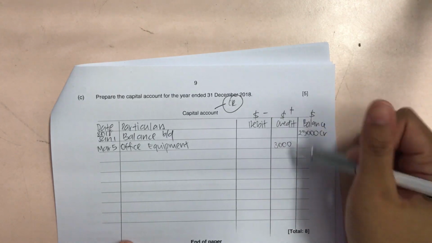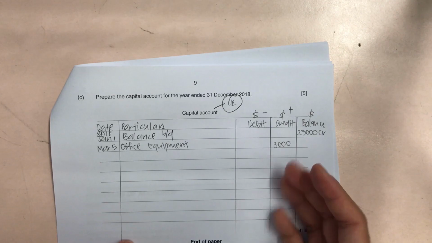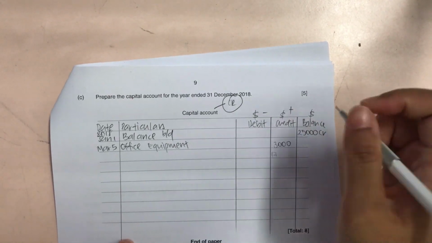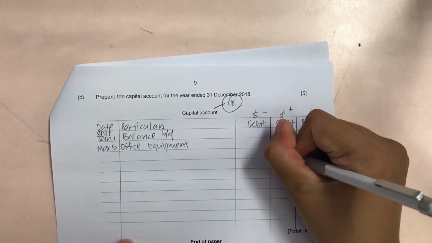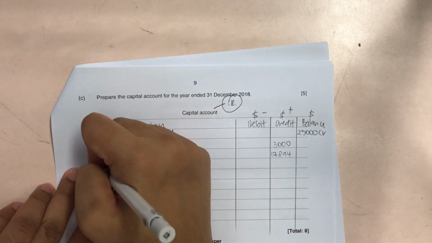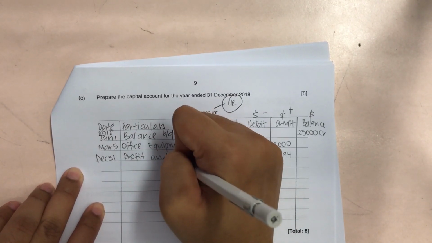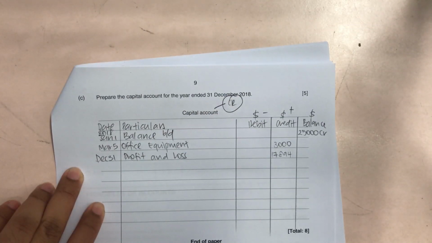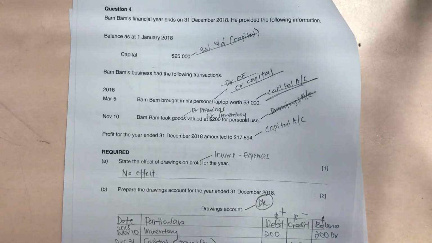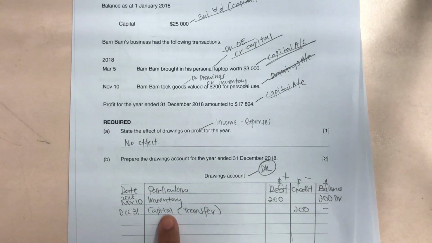So therefore, you should place it on the column that is increasing capital, which is the credit column. So you place 17,894 on the credit side, and this happens on the last day. You just write your profit and loss.